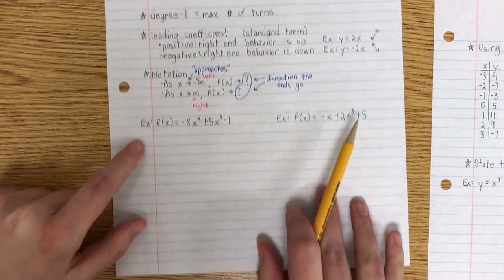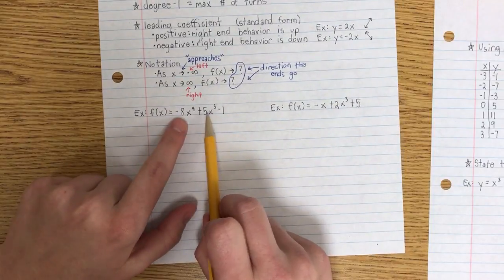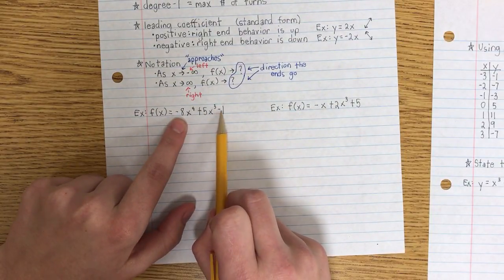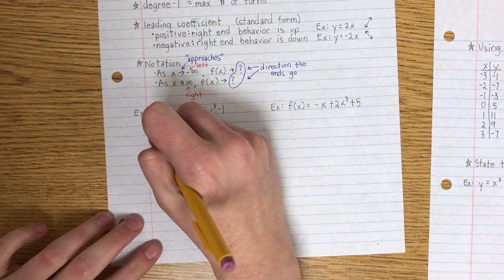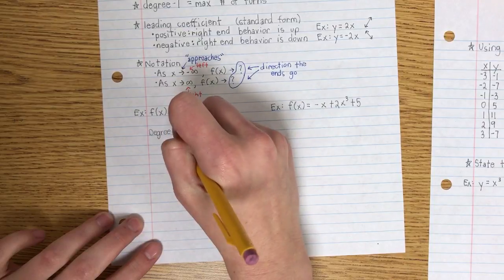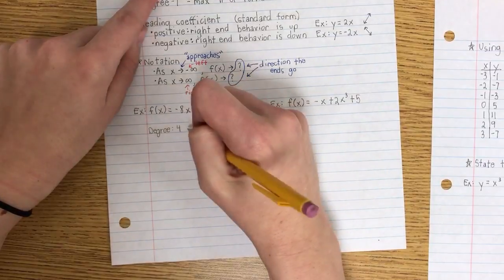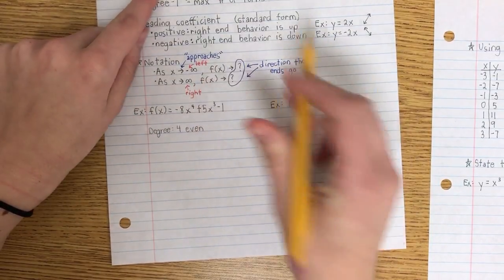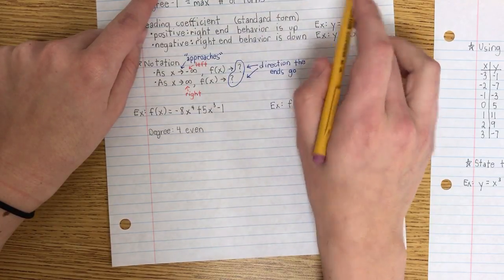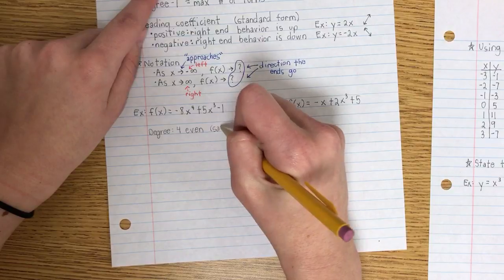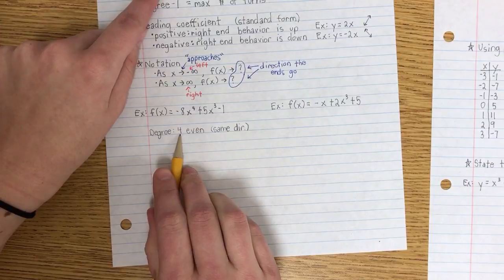Okay, so let's look at some examples to go with this. Given this polynomial, f of x equals -x⁴ plus 5x cubed minus 1. First thing I'm going to have you look at is the degree. The degree of this polynomial is 4. That tells me two things. 4 is even. That means the arrows will face in the same direction. That's what the even degree means.